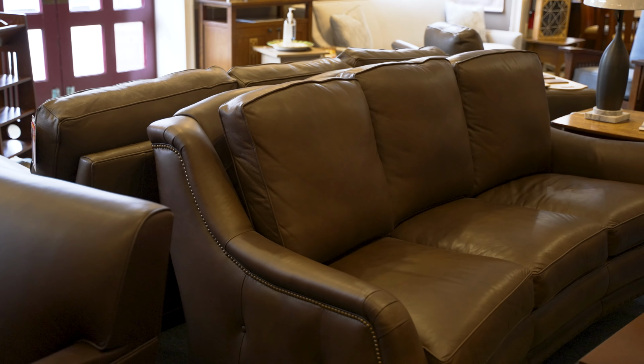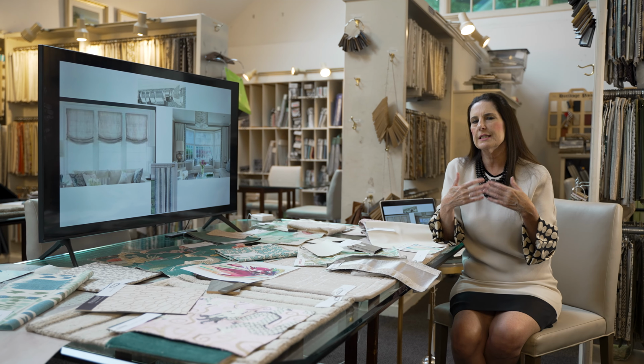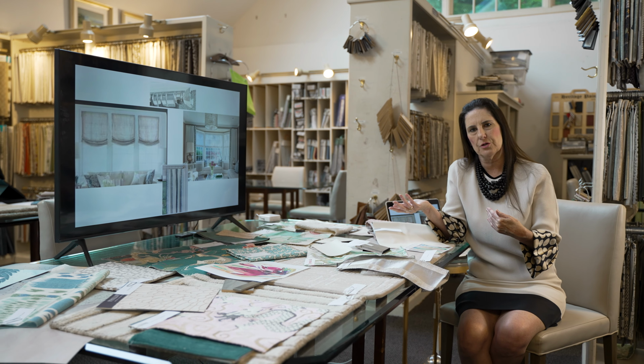I can take a client to a sofa and they can see a sofa, but I can't necessarily take them to the window treatment that will land on their windows. The renderings on their actual windows are a great tool to help clients understand what the windows will look like.